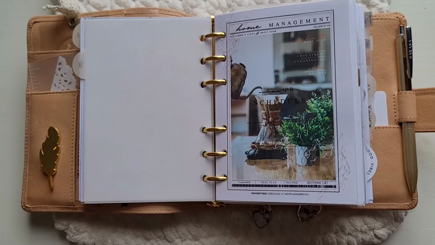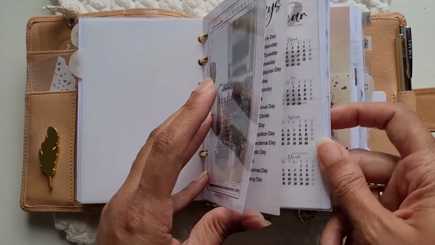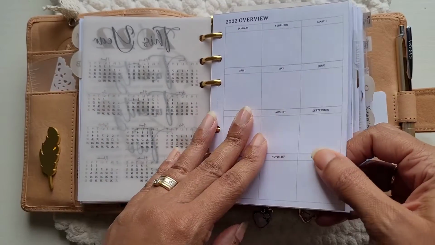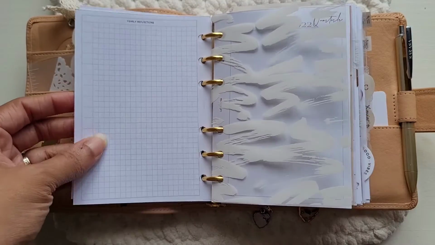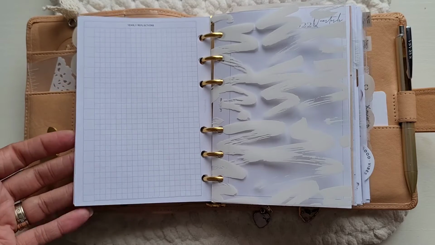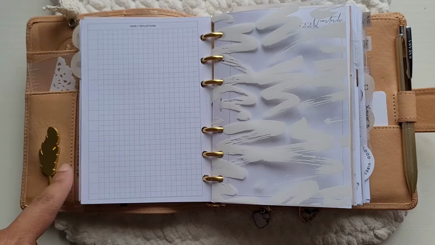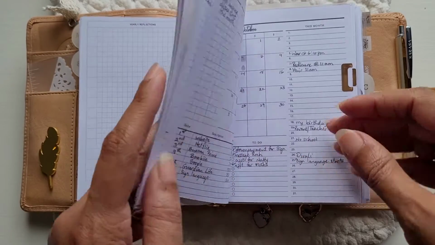So in this section, I have a yearly overview, I have monthlies, weeklies, and dailies. So the yearly overview inserts are from Planner Room Shop, and in these inserts, I just take note of any important dates that I need to remember. So birthdays, anniversaries. My older son had O-level exams this year, so I took note of his timetable as well.